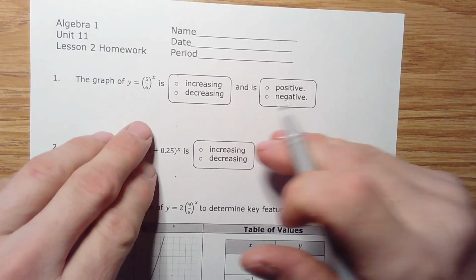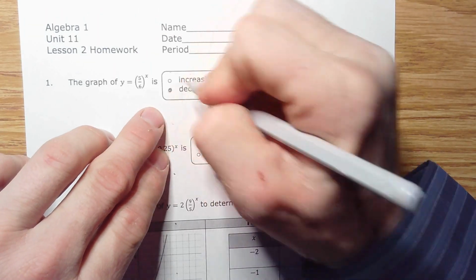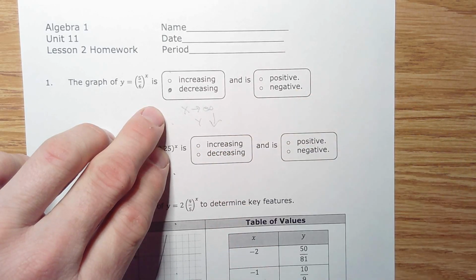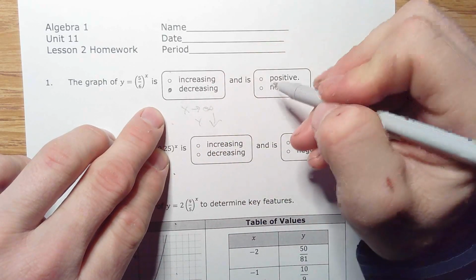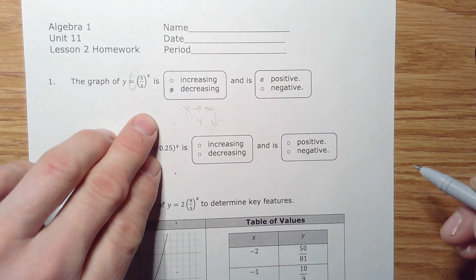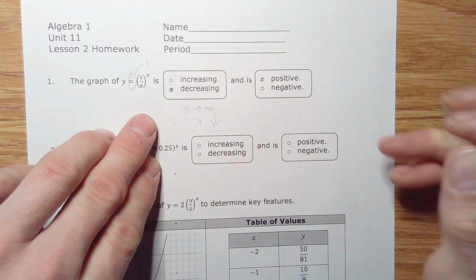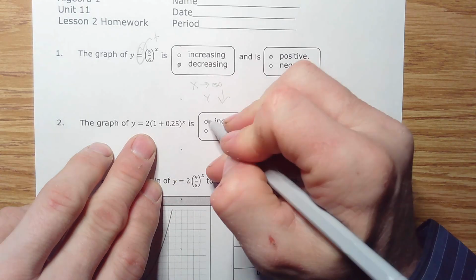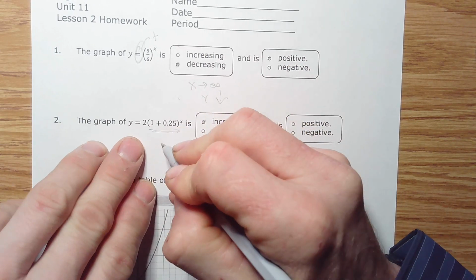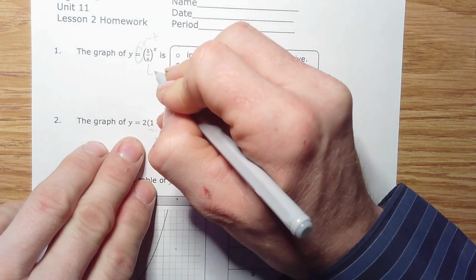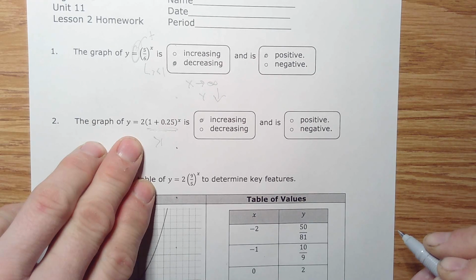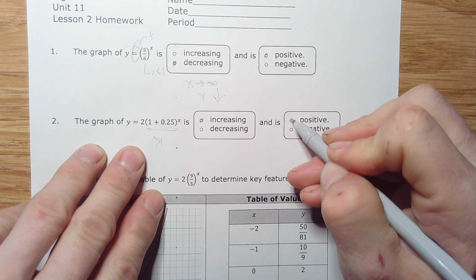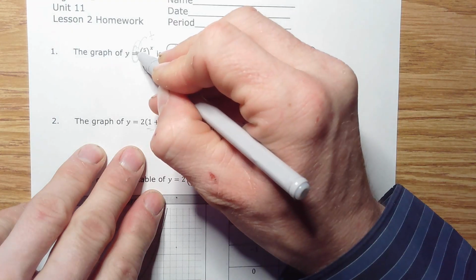So here I can say that this is going to be decreasing. As x approaches infinity, y is going to go down. It's going to get closer and closer to 0, and it is positive because this value is positive. It's an invisible positive sign right there. This one is going to be increasing because this value is greater than 1, while this value is less than 1. This is also positive because it's not negative. In order for it to be negative, this sign has to be negative.